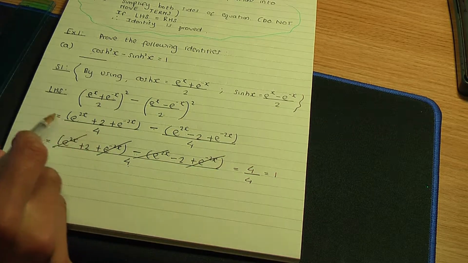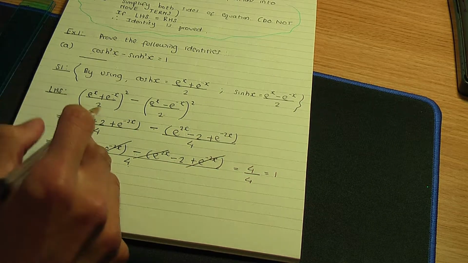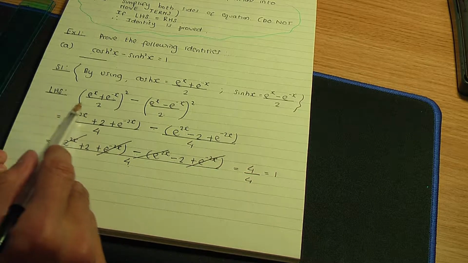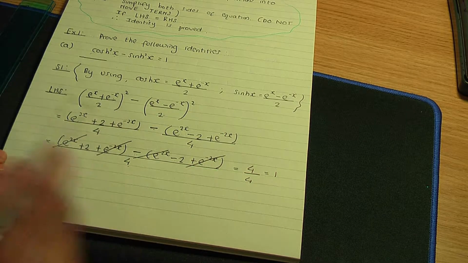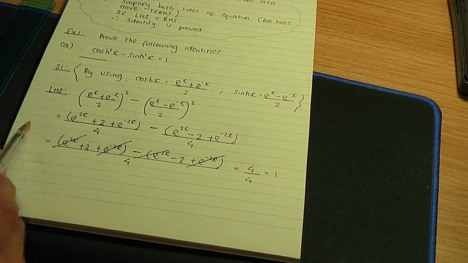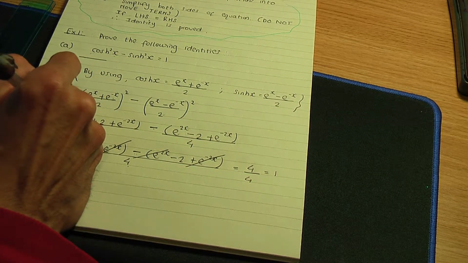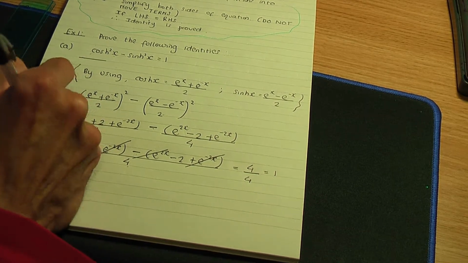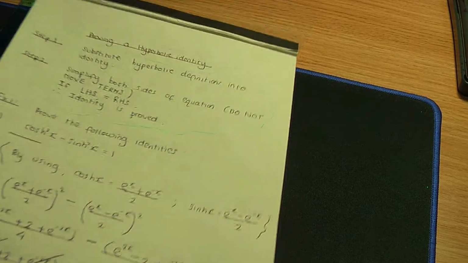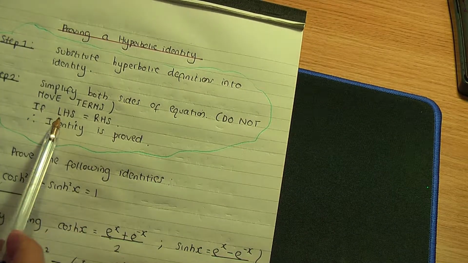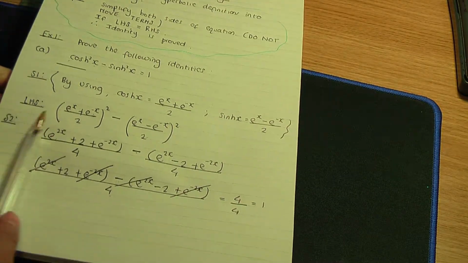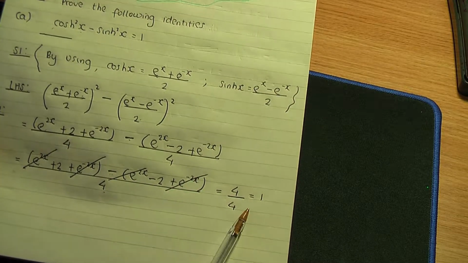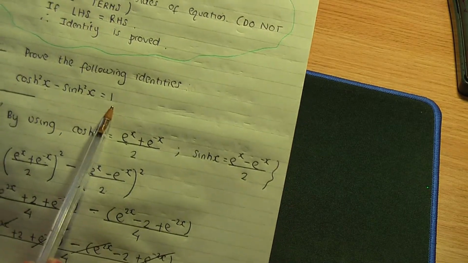So we substituted into both sides of the identity, and we simplified. In a sense, we're doing step 2 at the same time, simplifying both sides of the equation, as I said in the method. We simplified the left hand side and got 1. 1 equals the right hand side, which is 1 also.